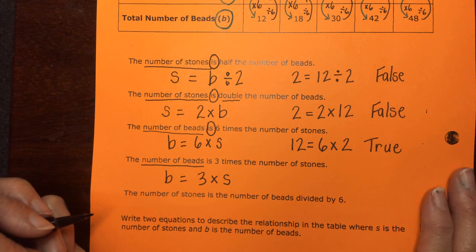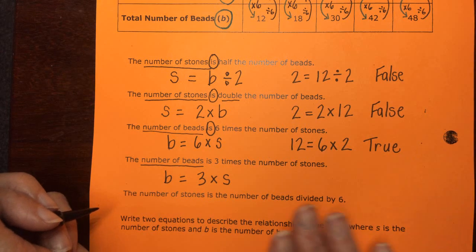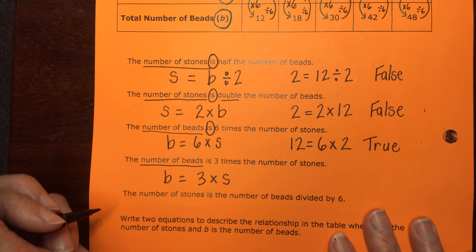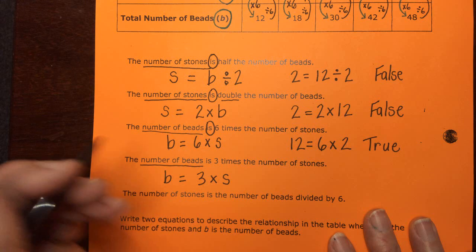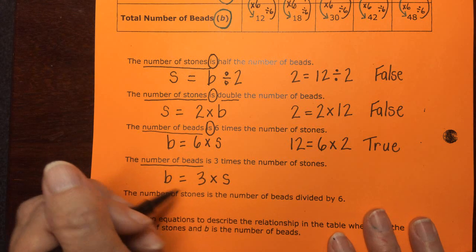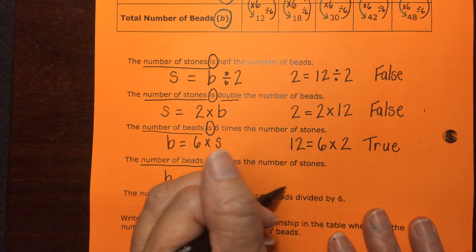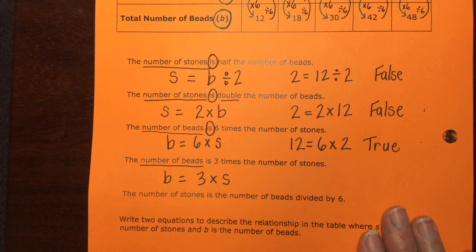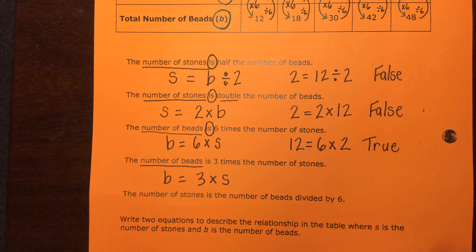So this time, I'm going to let you pause the video and see if you can come up with the number sentence on your own. That would be replacing each variable with the appropriate number and then deciding if it's true or false. Once you've completed it, continue the video to see if you're correct.